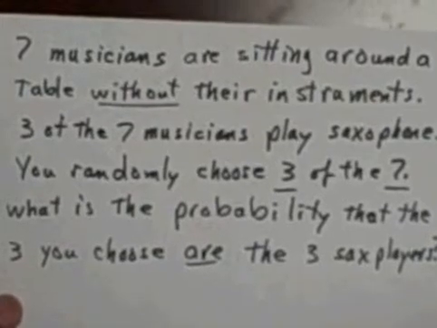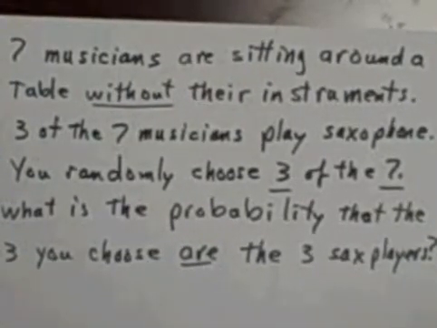This is about musicians. There are 7 musicians sitting around a table, but they don't have their instruments, so you have no idea what instruments they play. Turns out 3 of the 7 play the saxophone. You look at the 7 musicians and randomly choose 3 of them. I want to know, what's the probability that the 3 you randomly chose just happen to be the 3 saxophone players? Is that likely to happen? No, it isn't. But what's the probability?